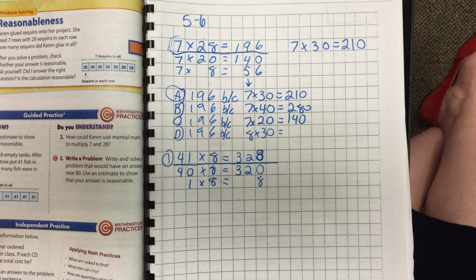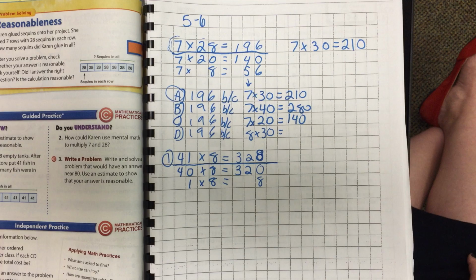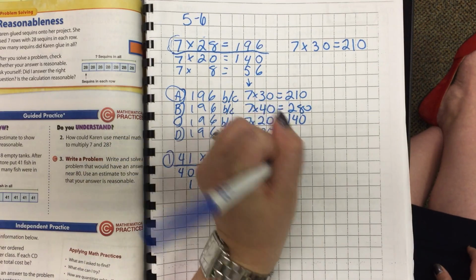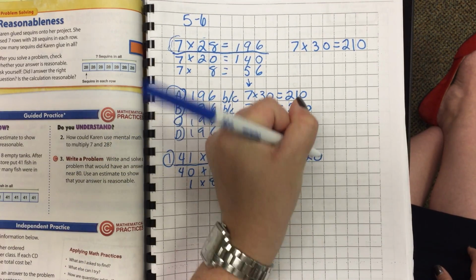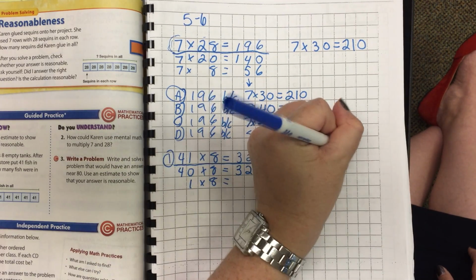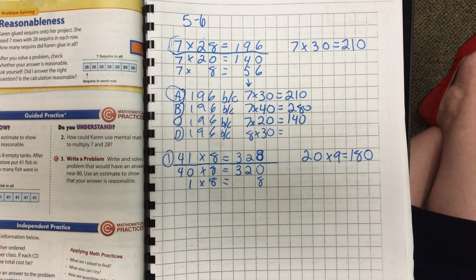Okay, skipping 2, skipping 3. 4 and 5 are kind of put together. It says, Dawn's Spanish teacher ordered 20 Spanish CDs for her class. If each CD costs $9, what will the total cost be? So I am doing 20 times 9. Well, what's 2 times 9? 18. And how many zeros are there? 1. So 180. The next question is, did you answer the right question?